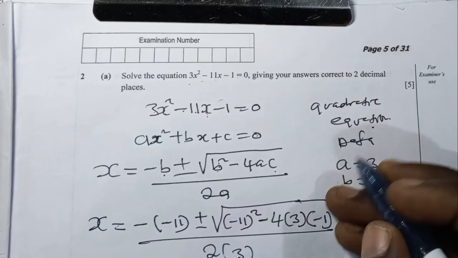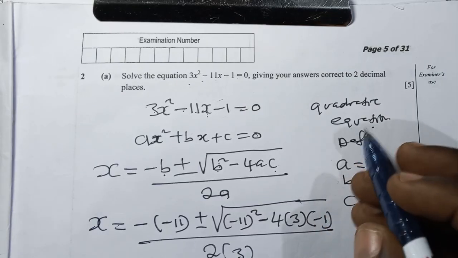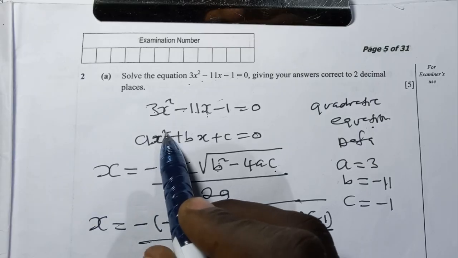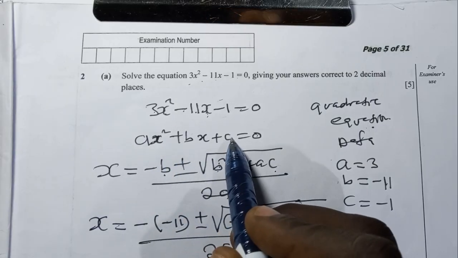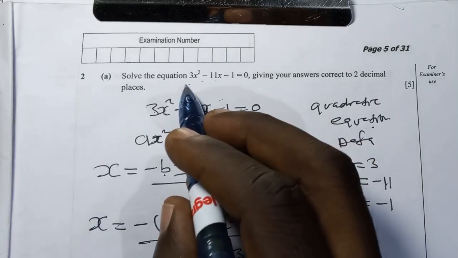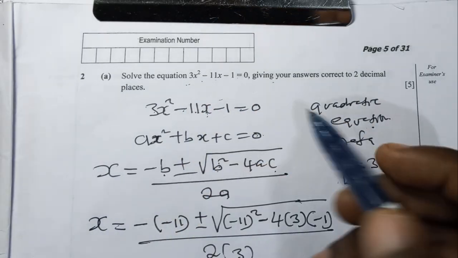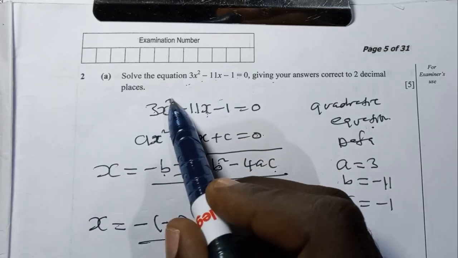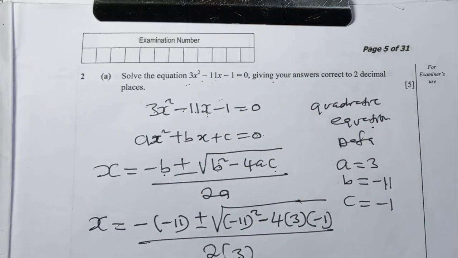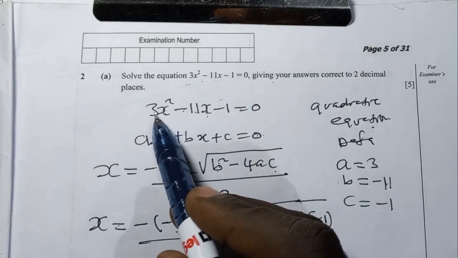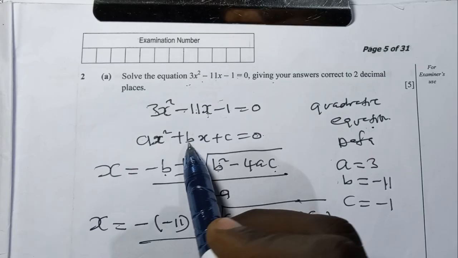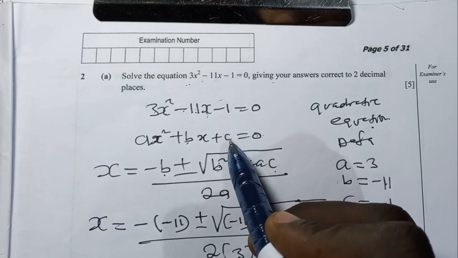For this question, the first step is to arrange it into standard form. The standard is ax squared plus bx plus c equal to 0. In short, it must be set equal to 0. Looking at the question, it is already set equal to 0: 3x squared minus 11x minus 1 equal to 0, which means it is in standard form. So 3 corresponds to A, negative 11 corresponds to B, and negative 1 corresponds to C.